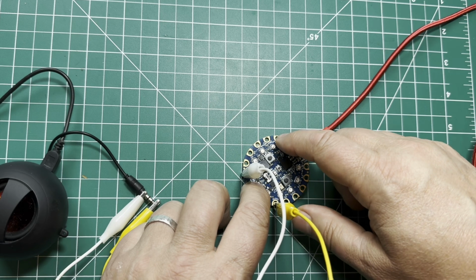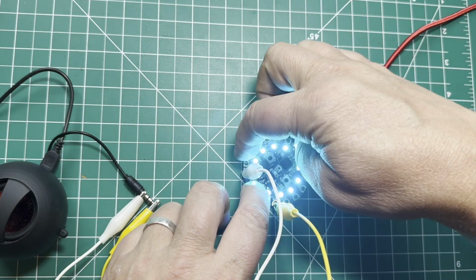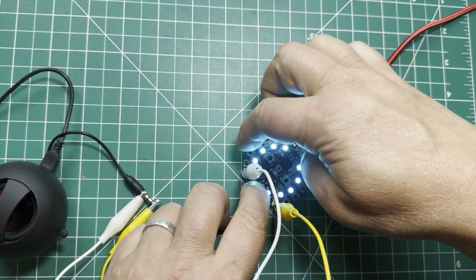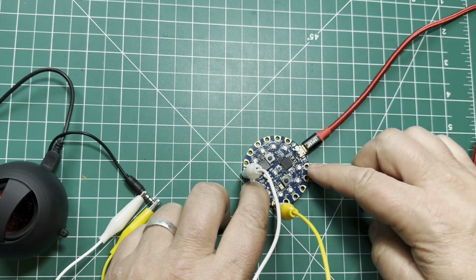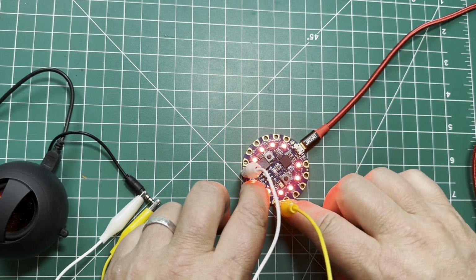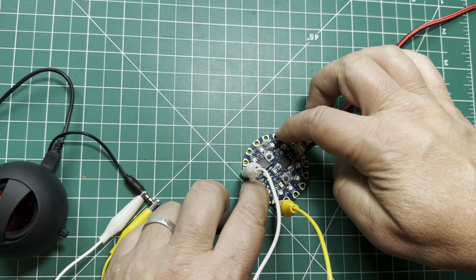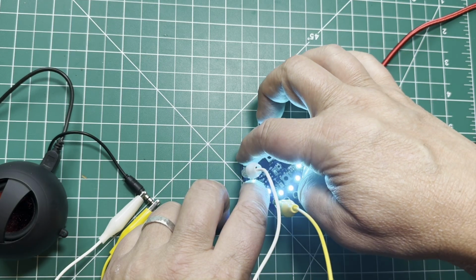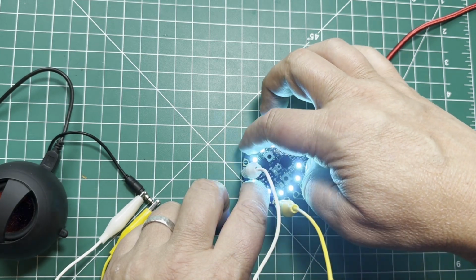So as I touch each pad, the color and sound at the same index of the pad are used. All the touchpads seem to work. And if you hold down your finger on a pad, since the pads aren't debounced, the sounds will restart playing as long as the finger is on a pad.